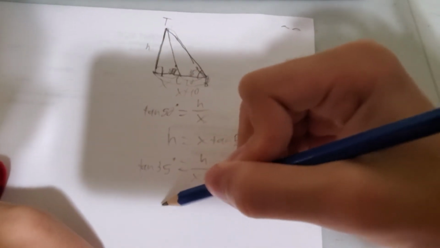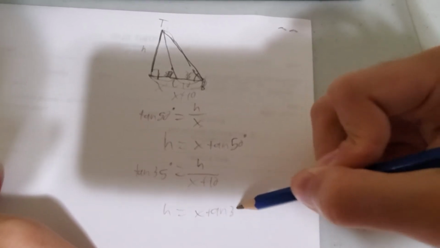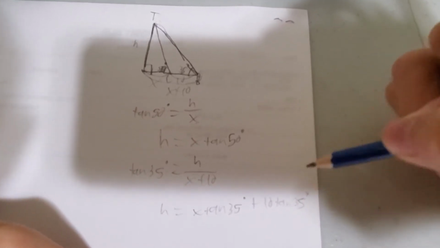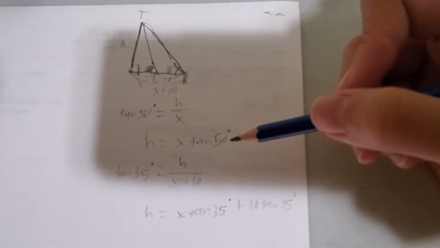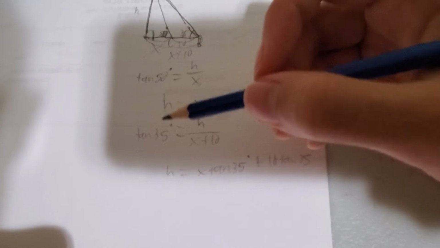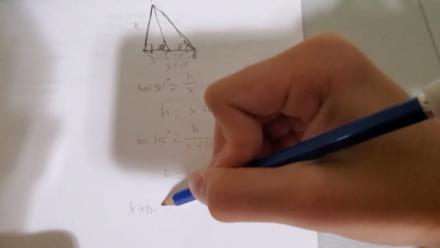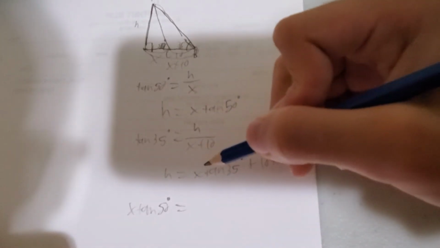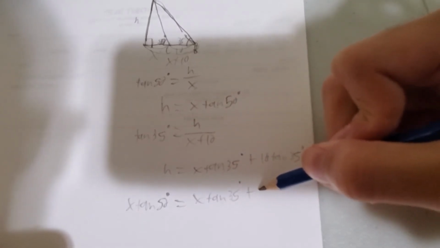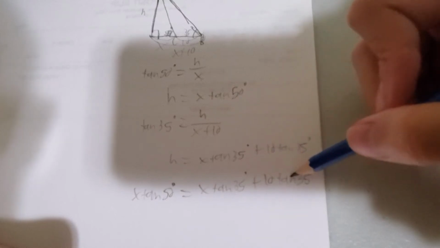Therefore, h equals, let's expand this right away, x tan 35 plus 10 tan 35. All right, so now we're going to set these two equations equal to each other since they're both h. So x tan 50 degrees equals x tan 35 degrees plus 10 tan 35 degrees.